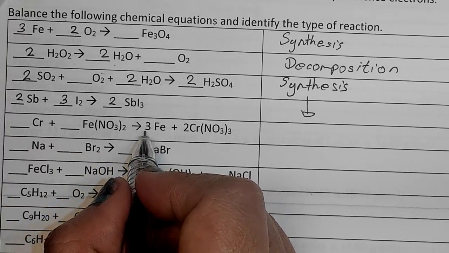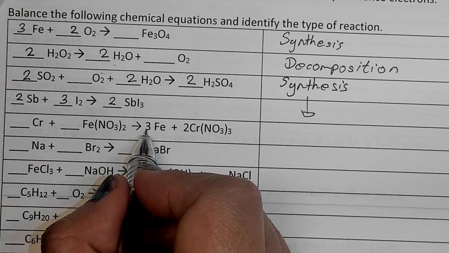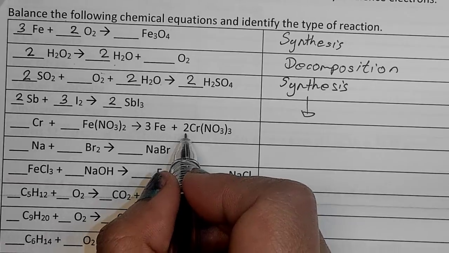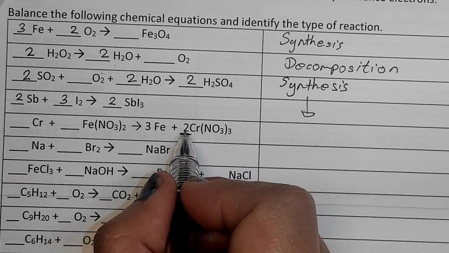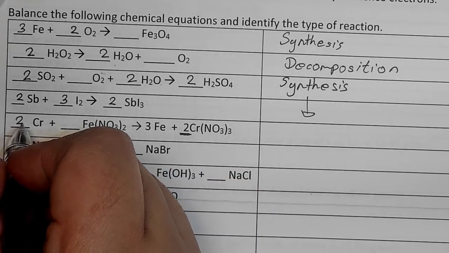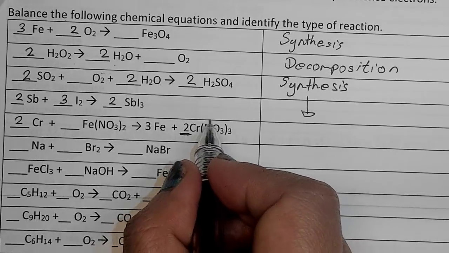Okay, Fe is 3. Oh, I already gave you 2 here. Whoopsie, I should have deleted it. But anyway, I already gave you a hint on that. Well, that's 2 there. NO3, if you want it together, you can see it together.